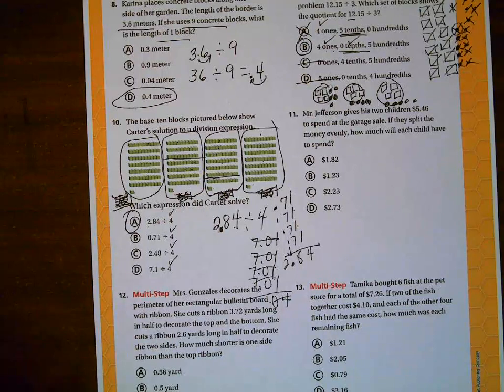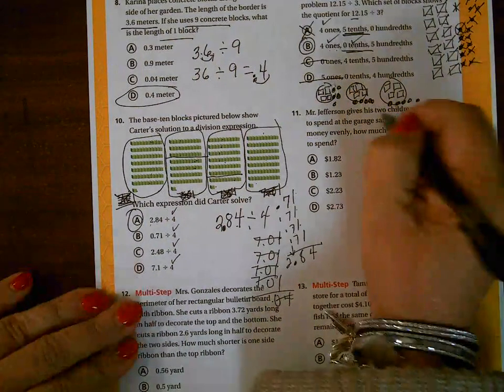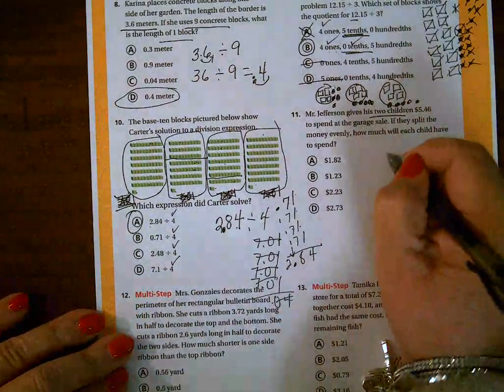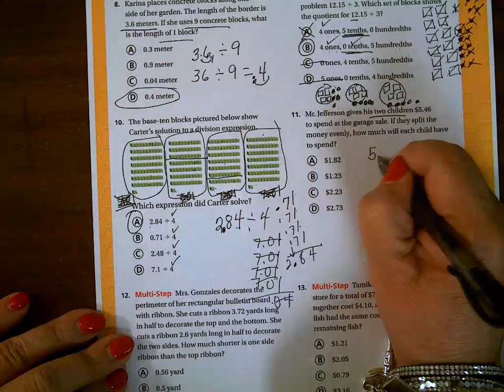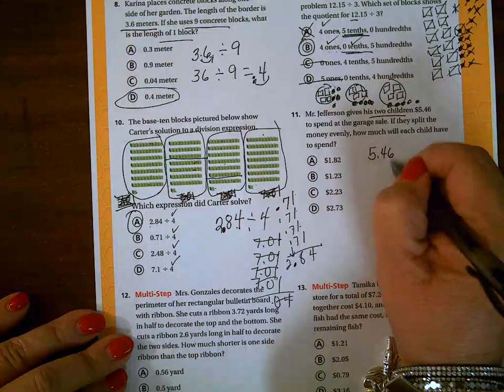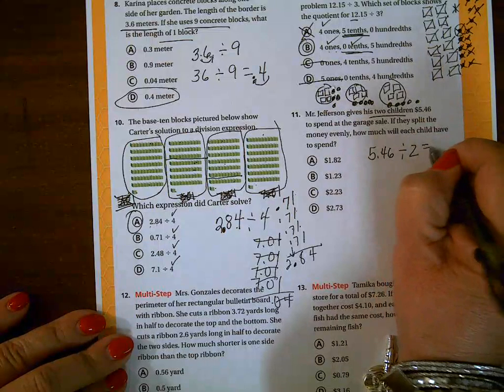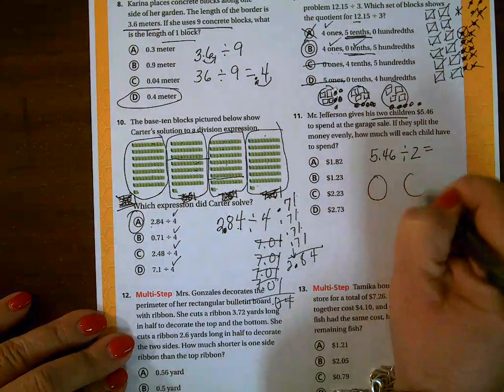All right, so number 11. Mr. Jefferson gives his 2 children $5.46 to spend at the garage sale. Oh, that's so sweet. If they split the money evenly, how much will each child get? Gives his 2 children. Oh, well, guys, I'm just splitting this in half, right? So I have 5 and 46 hundredths, or $5.46 divided by 2. I'm going to have 2 groups.